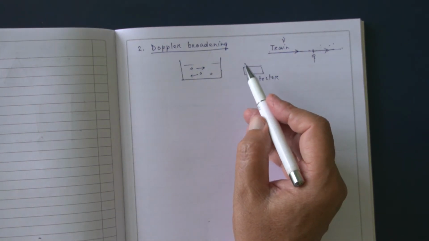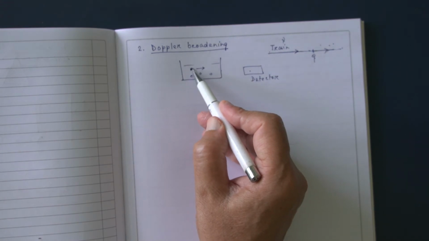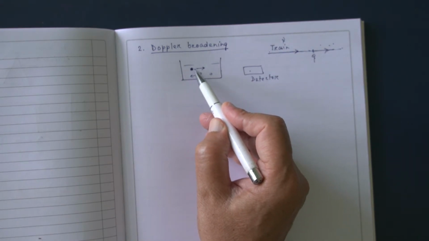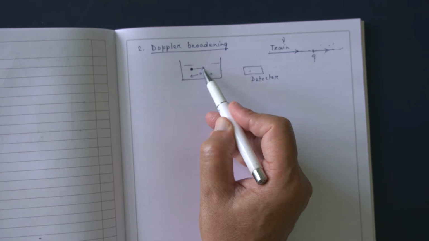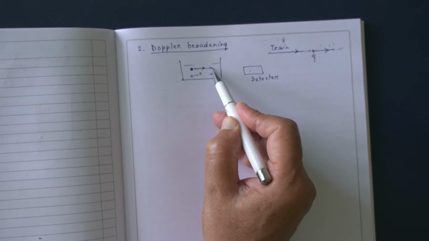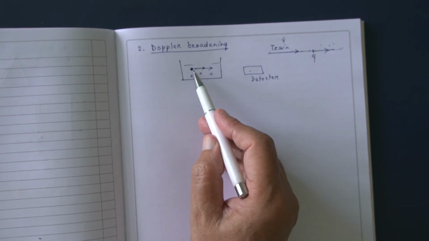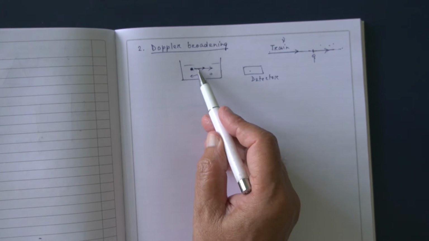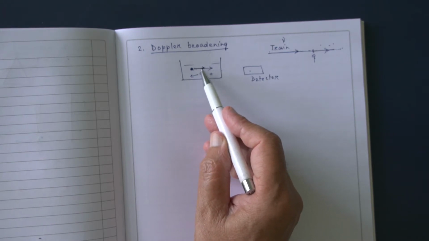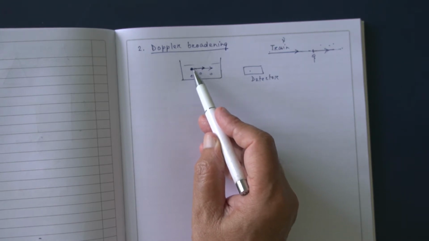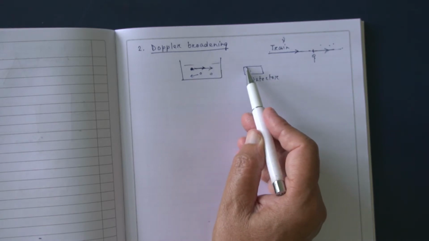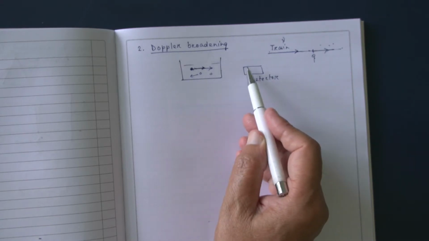Now suppose the molecule is emitting radiation and it is moving in this direction. It is emitting a definite frequency, but as it approaches the detector, what will happen?